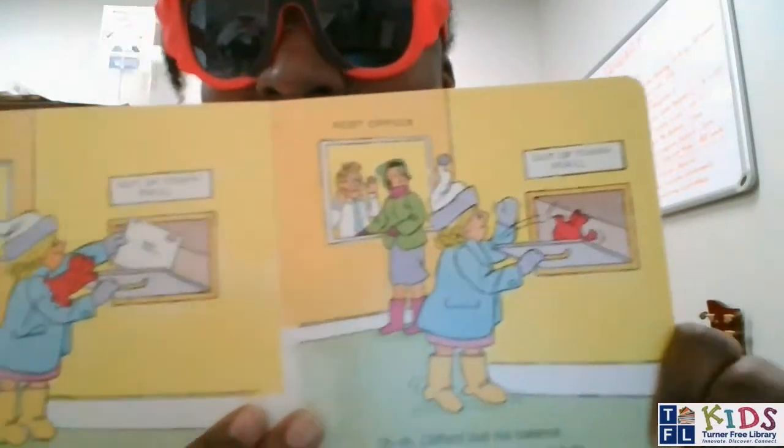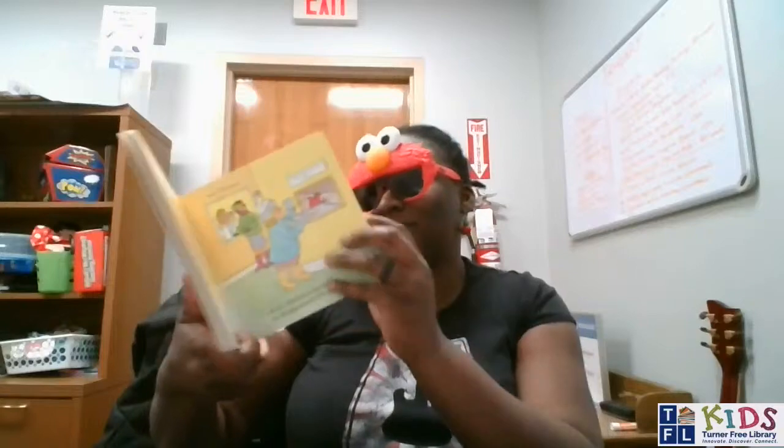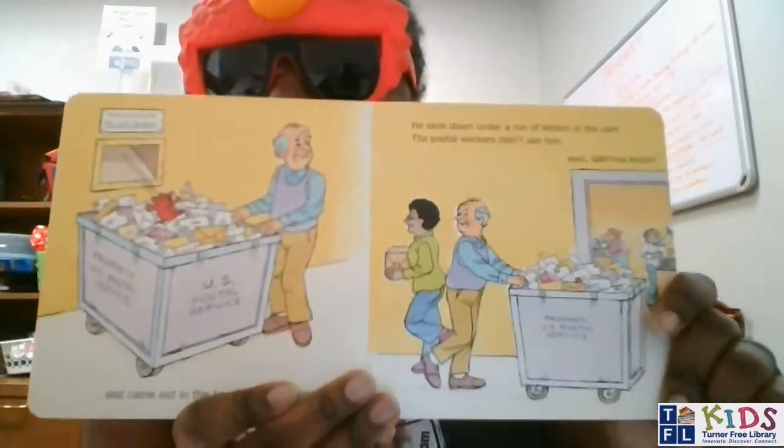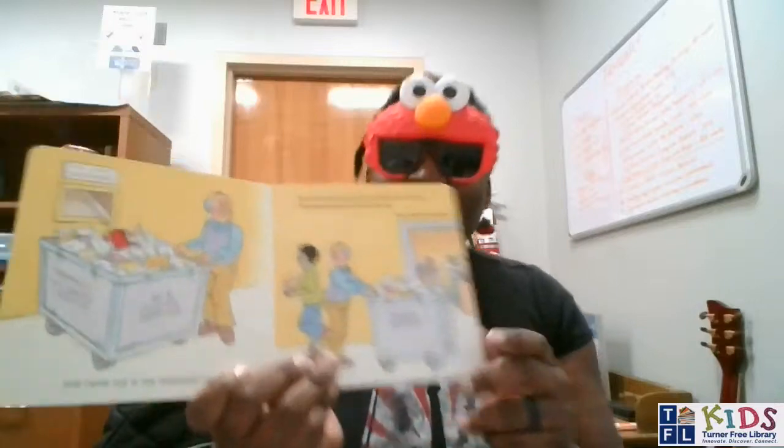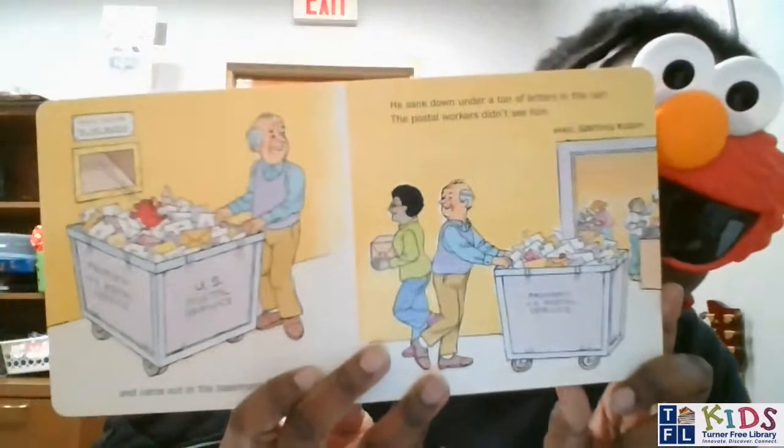He fit right in her pocket. That was cute. When we got down to the post office, I pulled down the door to the mail chute. Oh, Clifford lost his balance. Oh my goodness. He disappeared into the dark hole. Goodness. And came out in the basement mailroom. Okay, good. He sank down under a ton of letters in the cart, and the postal workers didn't see him.